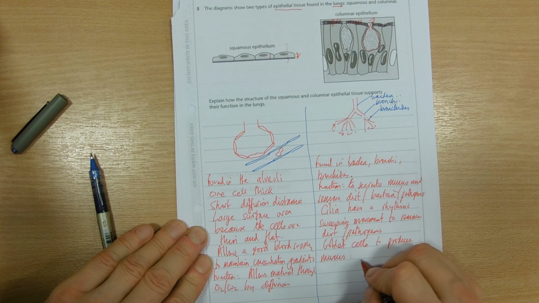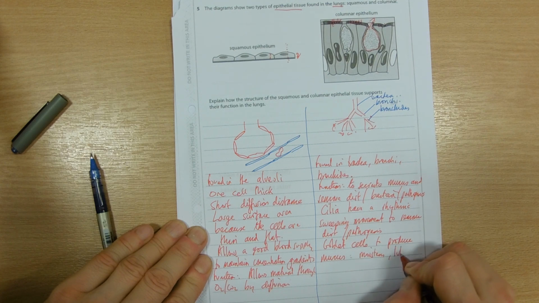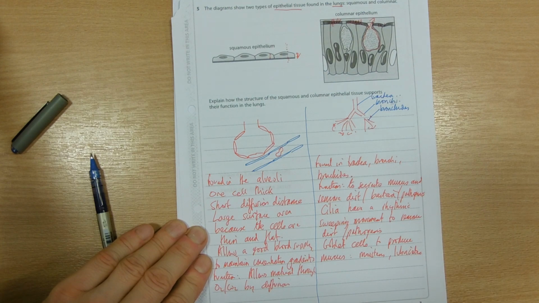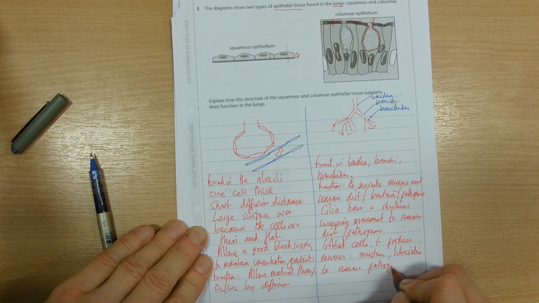So mucus moistens, lubricates, so it lubricates the movement of these bacteria, also lubricates the movement of these tubes and stops them sticking together and so on. It lubricates to remove these pathogens or dirt.